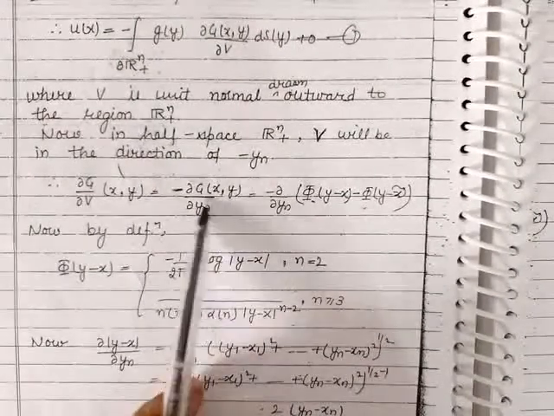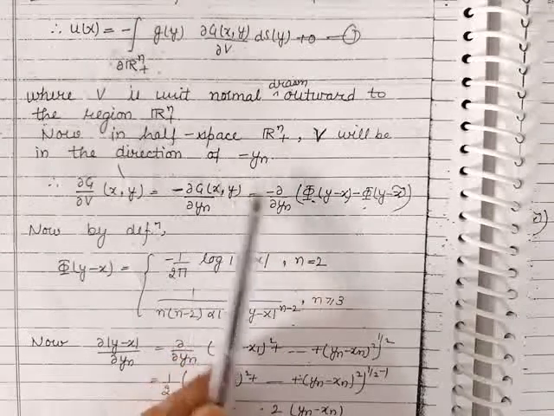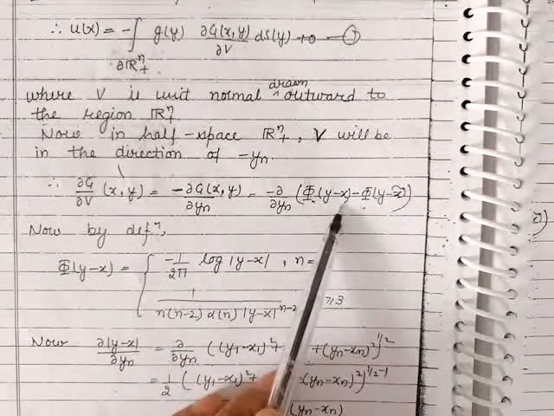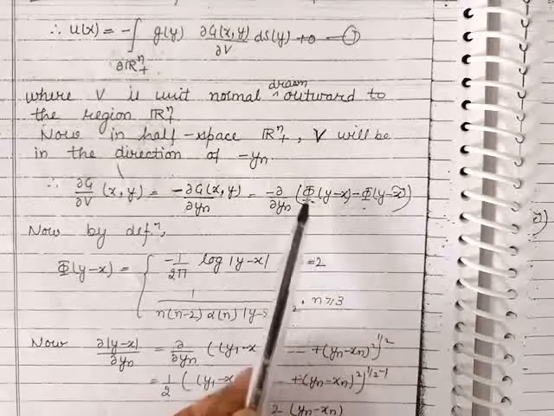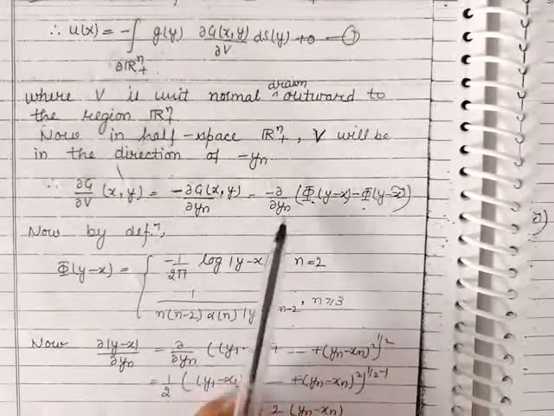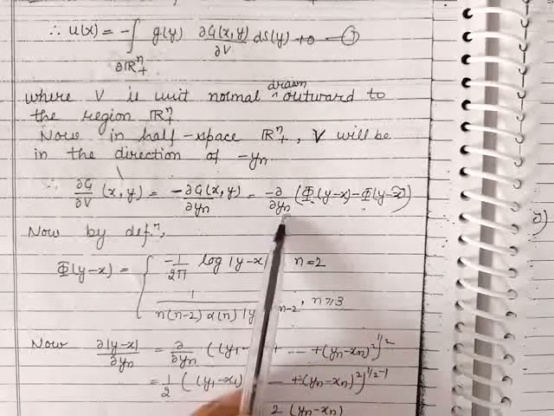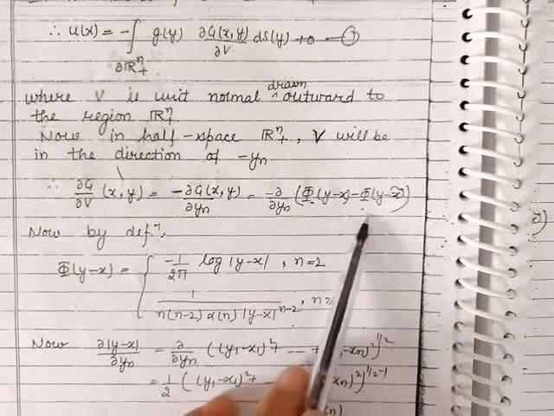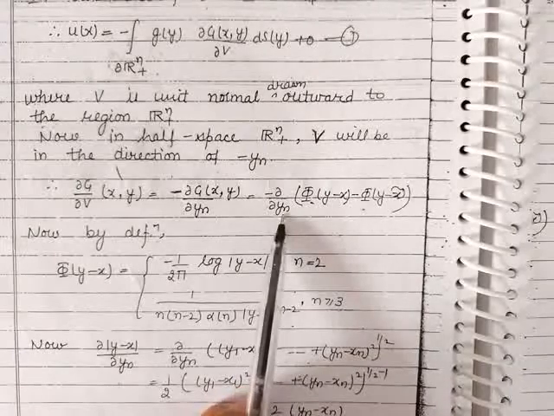Substituting the value of Green's function for half space, which we defined. Now to find curl G by curl nu, we require the derivatives of these two functions with respect to yn. So let us find them one by one and put the value here.